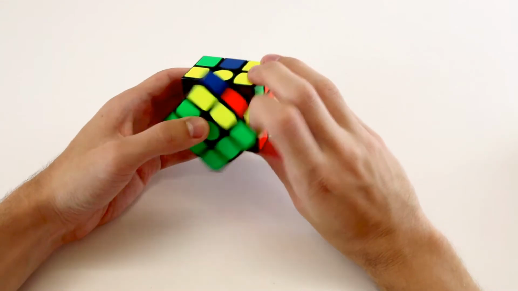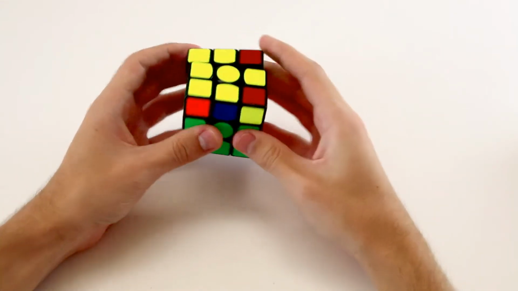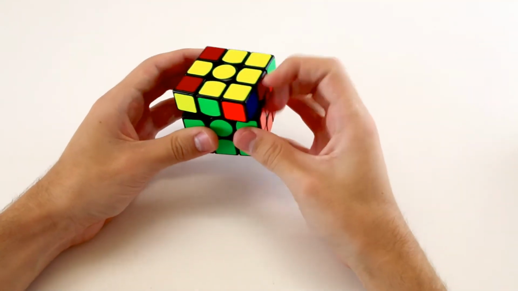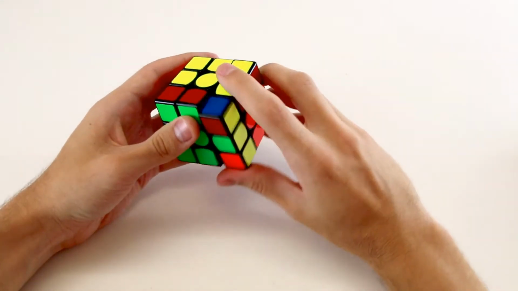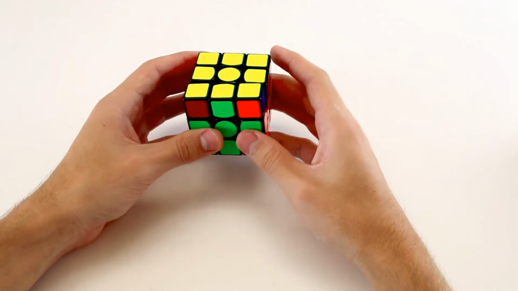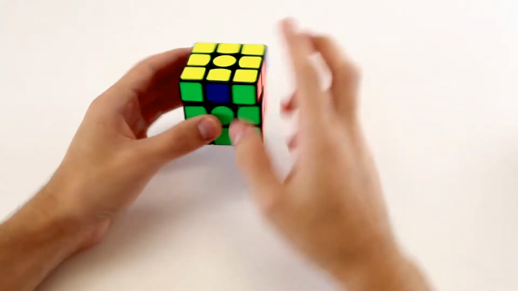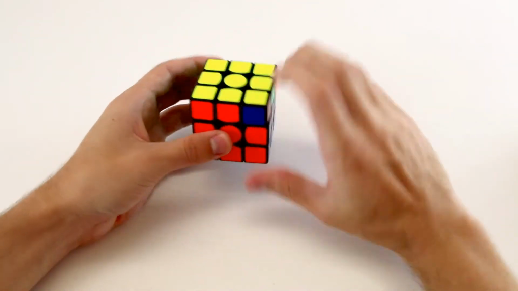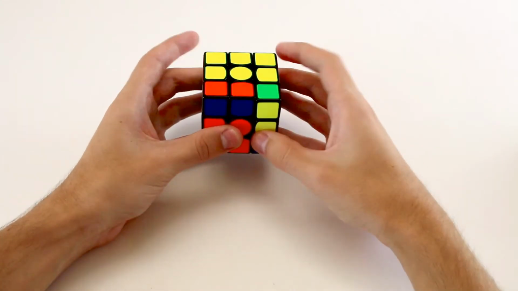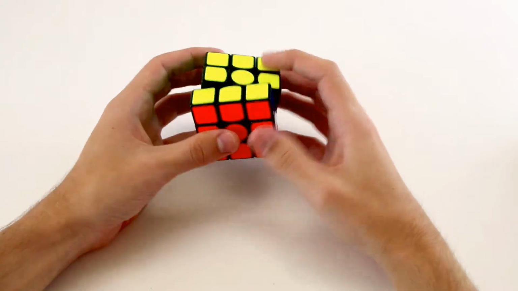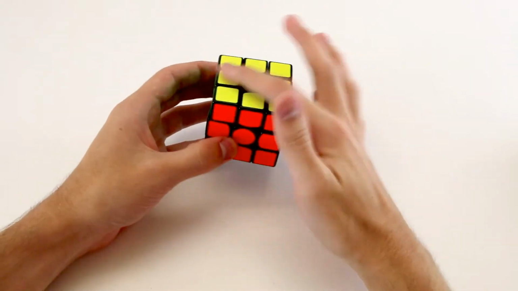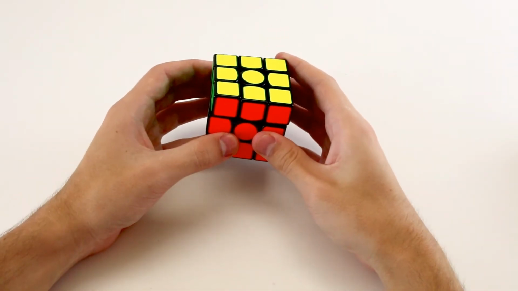To orient edges, we use our edge orientation algorithm. And to orient our corners, we can do our corner orientation algorithm for that particular case, like that. Now we have the headlights over here, so we can move them to the left-hand side and do our corner permutation algorithm. And we got lucky and didn't have to do any edge permutation after that.